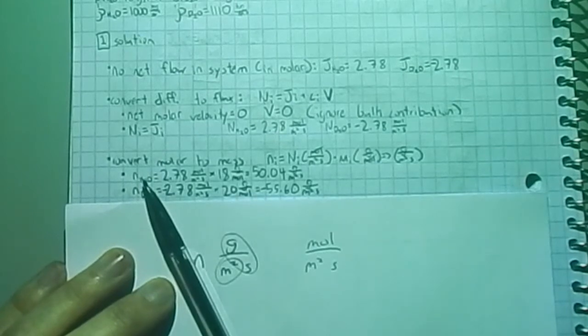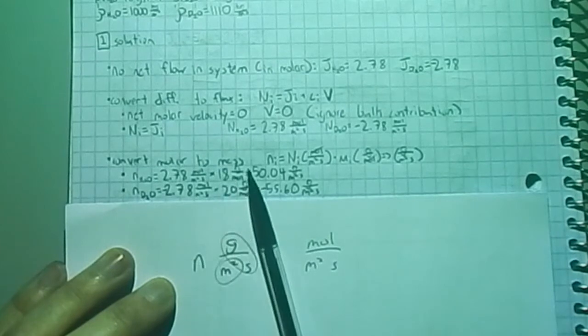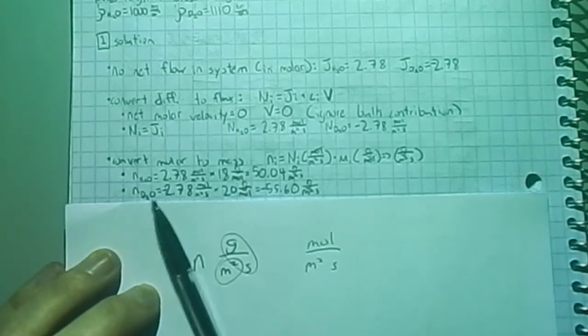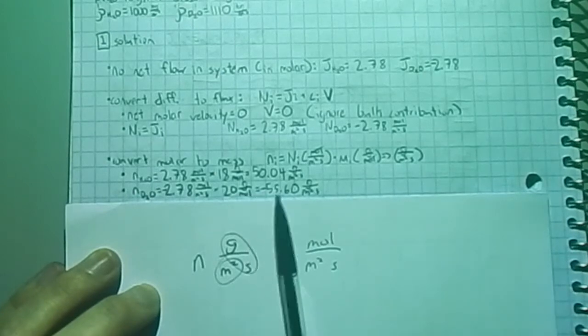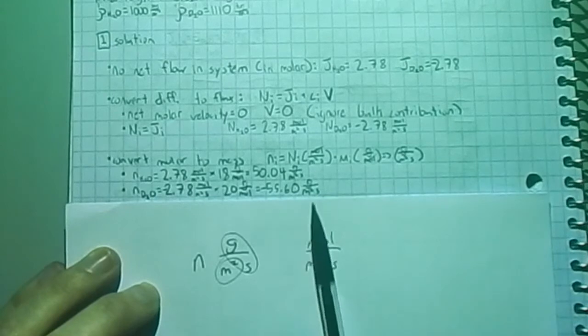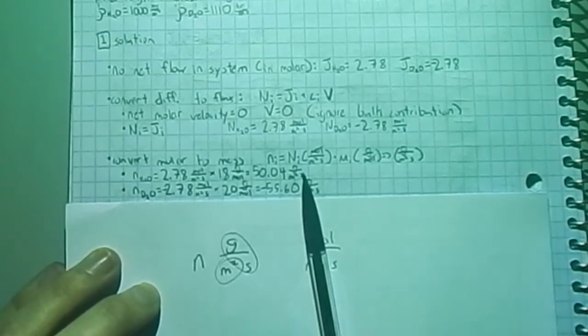And so if we apply that to these two problems, we will get that the mass flux of water is 50.04, and the mass flux of deuterium is negative 55.6. So think about this for a second. The mass flux of deuterium is larger than the mass flux of water, and you may have caught on.